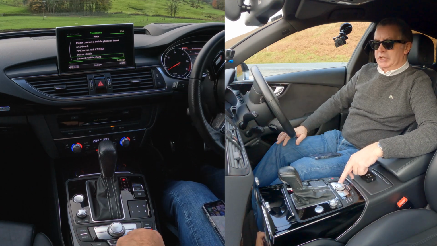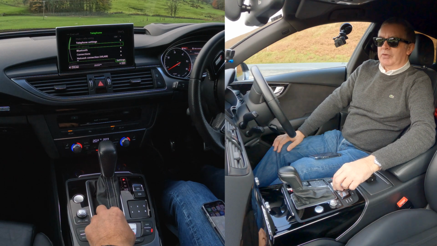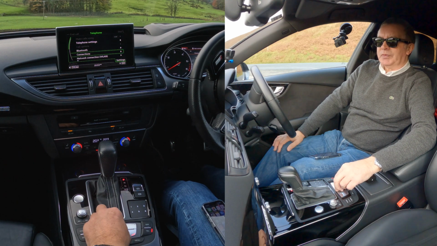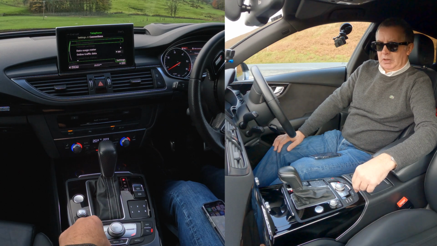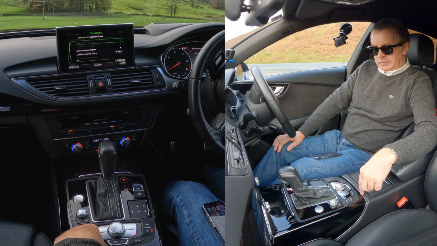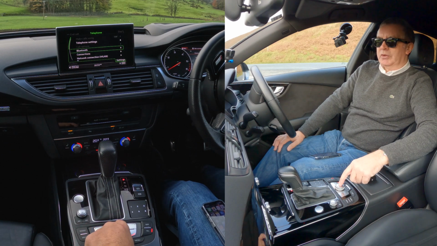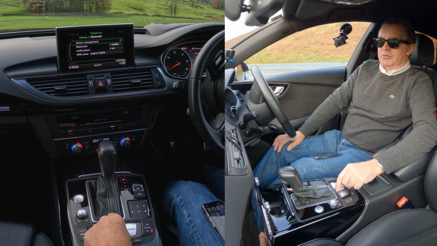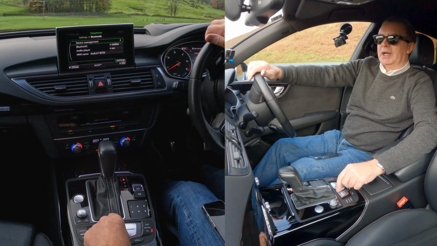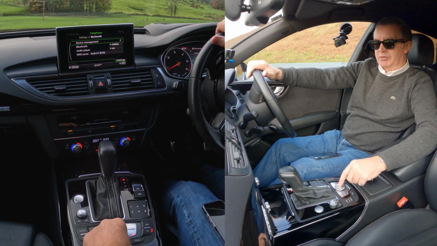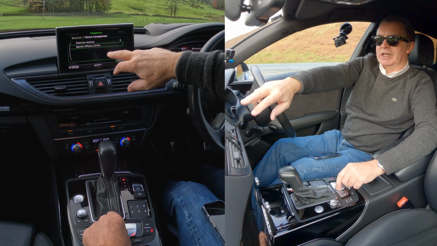So we go to settings here, click settings. That's brought up a new menu. You've got telephone settings, Bluetooth connections, or Bluetooth there, and then connections. If we click connections, if we click Bluetooth, device management, Bluetooth visible, audio player, MMI name. So device management, click. Find new devices, or you'll see my phone listed there.